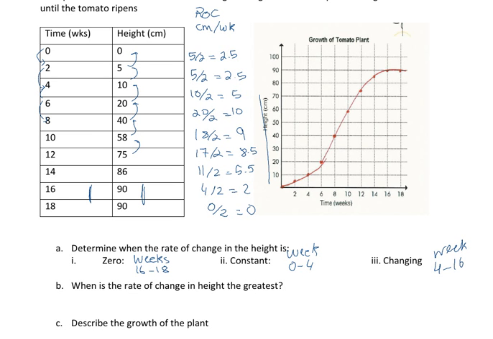When is the rate of change in height the greatest? It's between week 6 and 8. I got 40 minus 20 over 2, so that's 10.